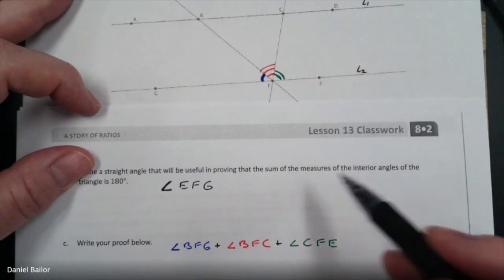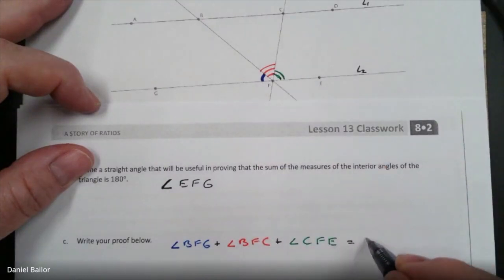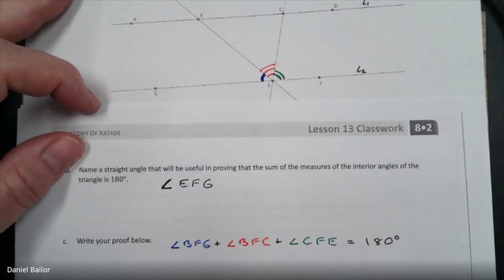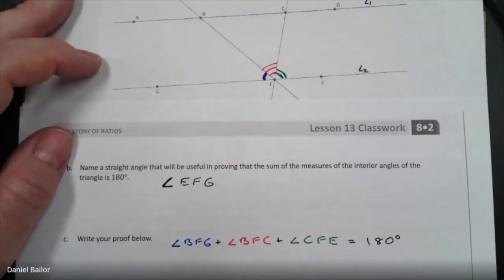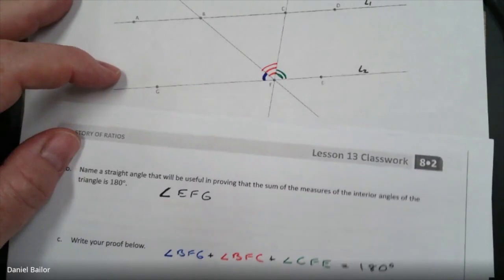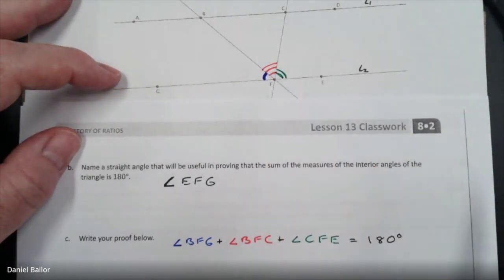All those together, blue, red, and green, equal 180 degrees. You can see that right there, because those three together make a straight line, so it makes 180 degrees.